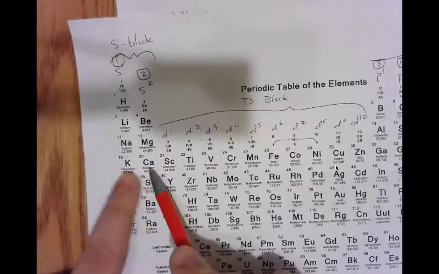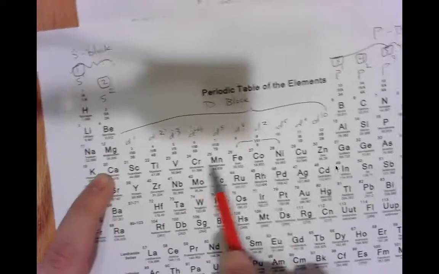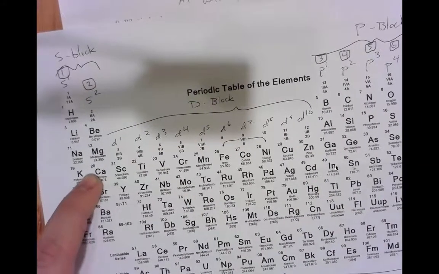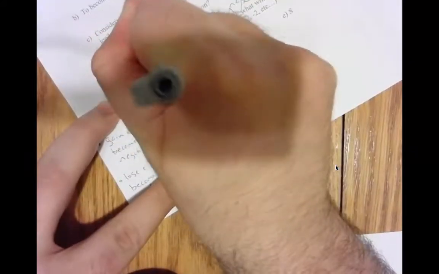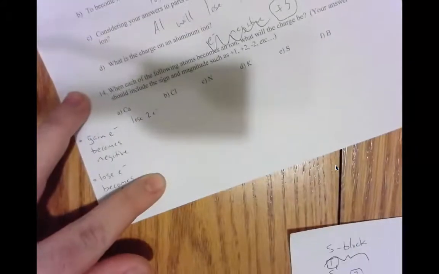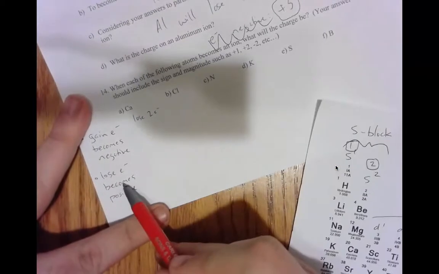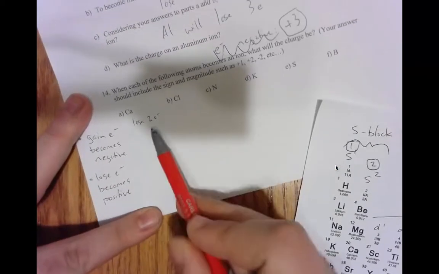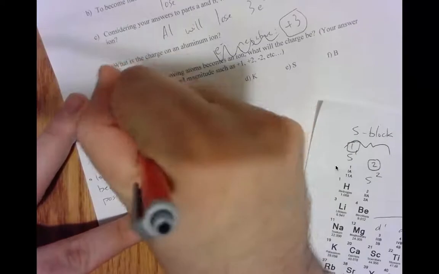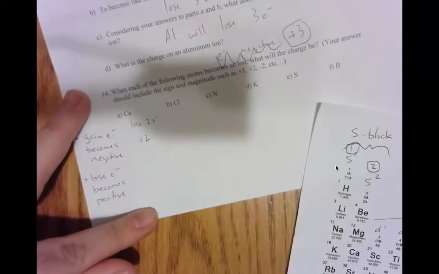We know that to look like a different noble gas, it would have to gain all of these electrons, which is just way more than 2. So we know that it's going to lose 2 electrons, which then means if we're losing 2 electrons, if we lose electrons, it becomes positive. And then because we're losing 2, it would become positive 2.